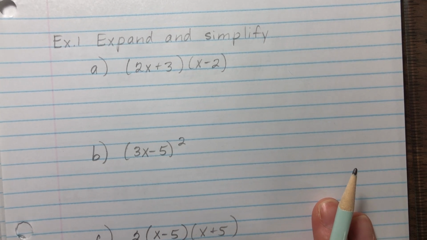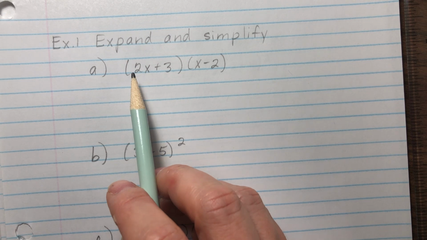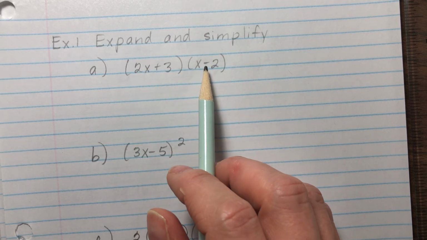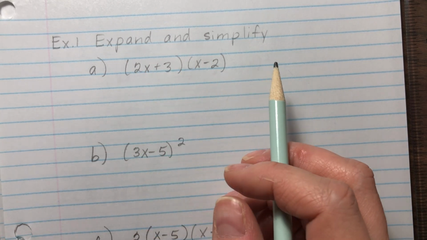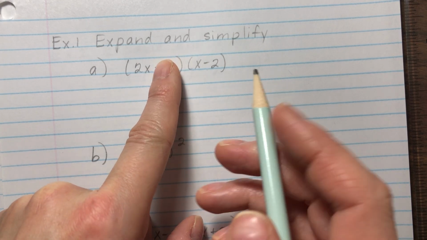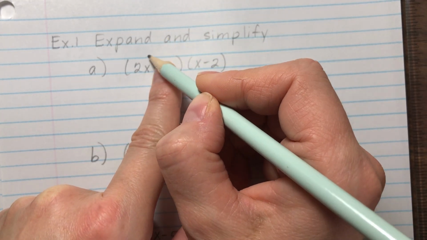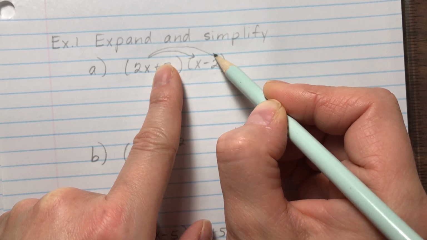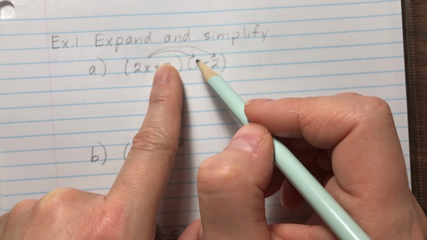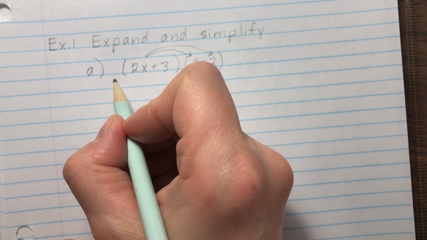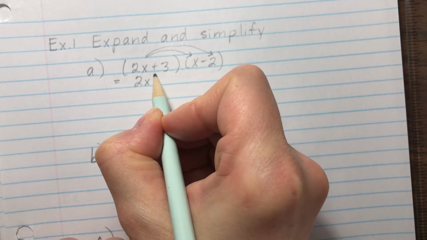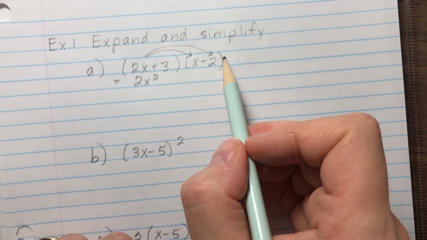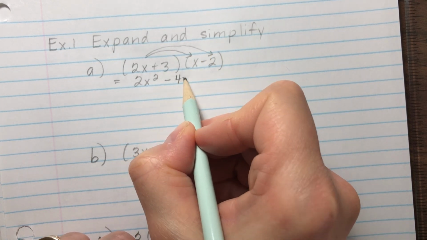To expand this, we have to take each term in the first bracket and multiply by each term in the second bracket. So kind of pretend that the 3 is not there, and then multiply the 2x through, just like you did last year. So if I multiply 2x by x, I get 2x squared. If I multiply the 2x through by negative 2, I get negative 4x.